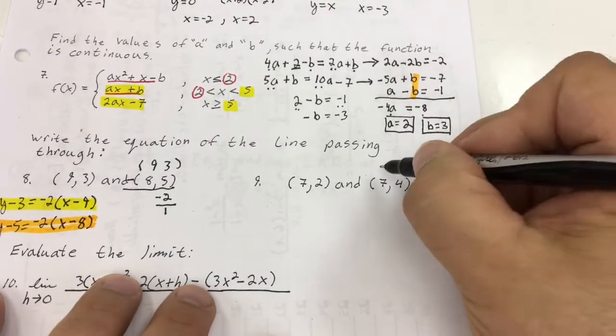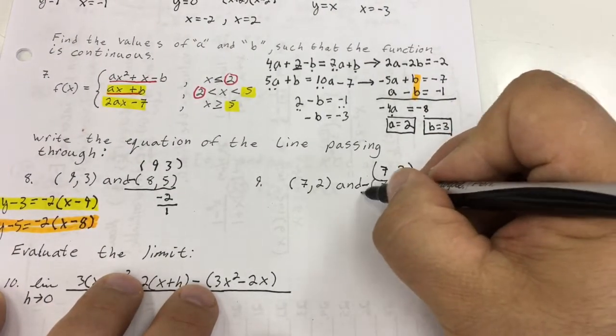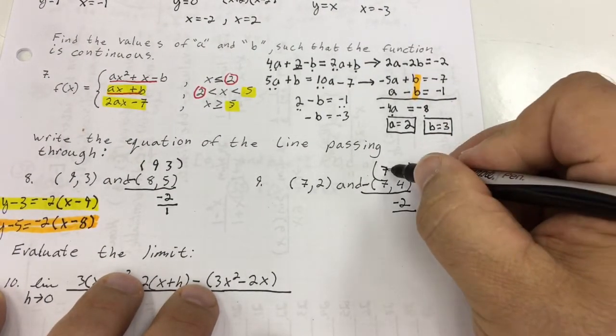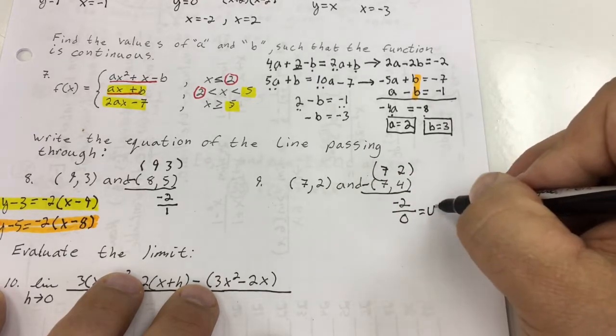First, I'm going to find the slope. So I'm going to stack it, 7, 2. And I'm going to do y2 minus y1, which is negative 2, over x2 minus x1, which is 0. I'm not allowed to divide by 0, so that gives me undefined.